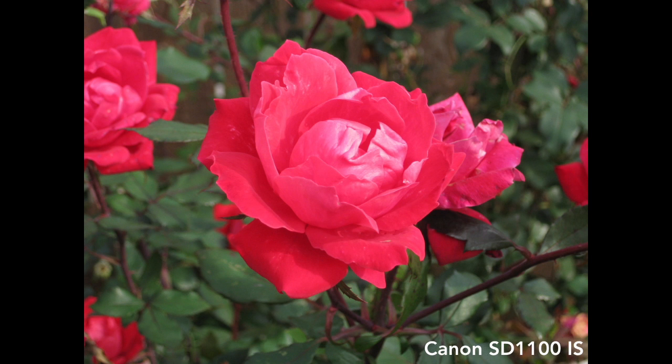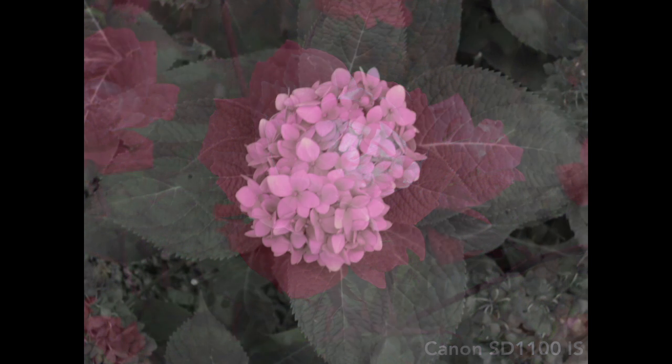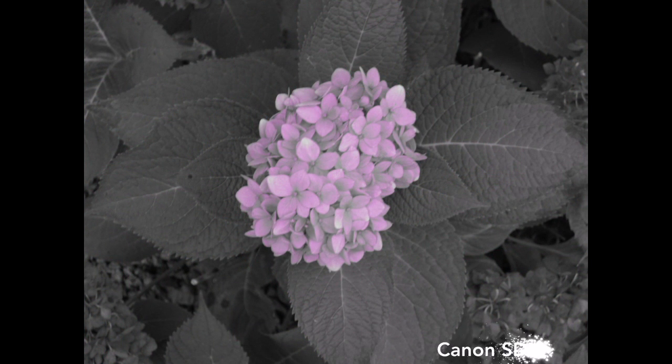The SD1100IS actually doesn't have any particular features that set it apart from any other camera, so we will move on to the next. This photo was taken with the Canon SD790IS. This was not photoshopped at all. This was an actual picture taken with that particular camera. Basically, what you can do with this camera is select a specific color. Once you select that specific color, when you take an image, everything other than that color appears as black and white in the image. That really can make particular colors pop. I definitely like this feature.